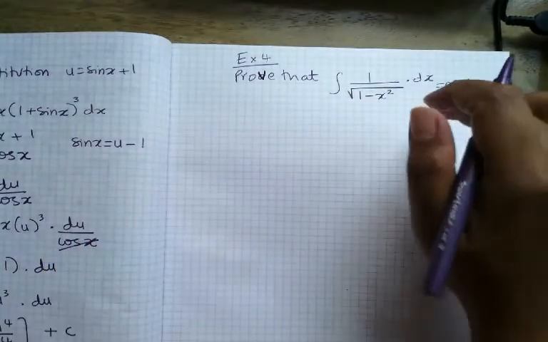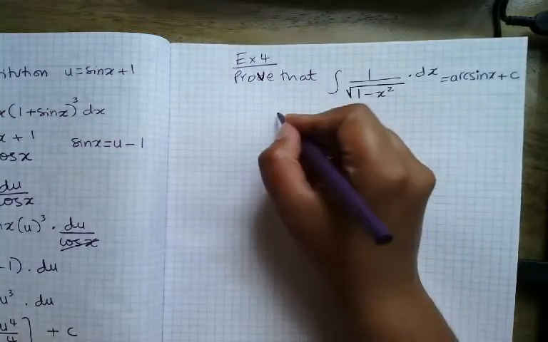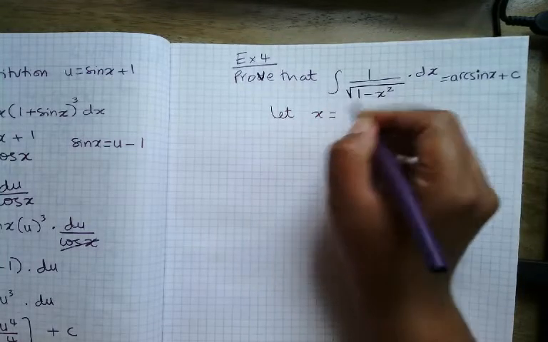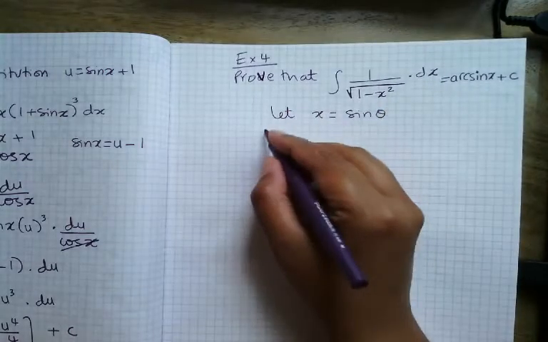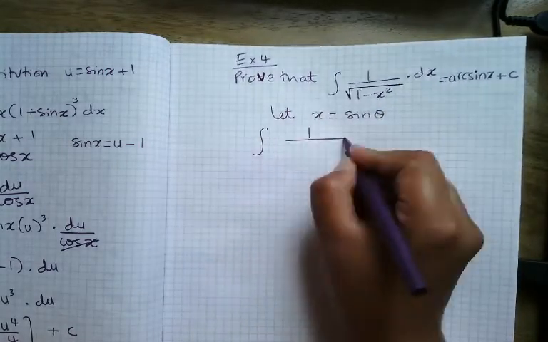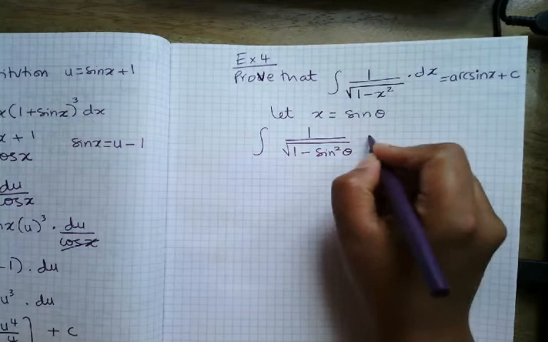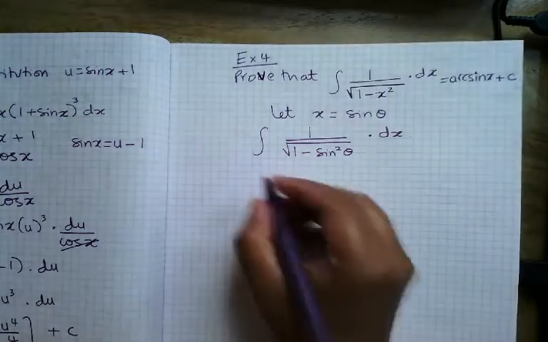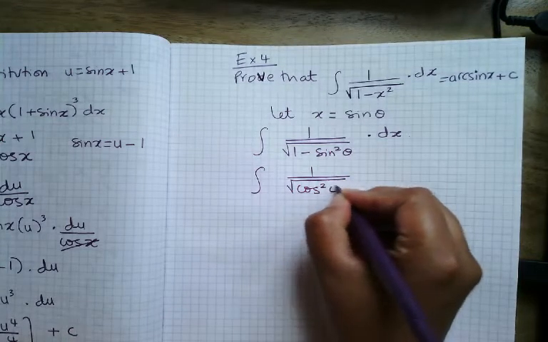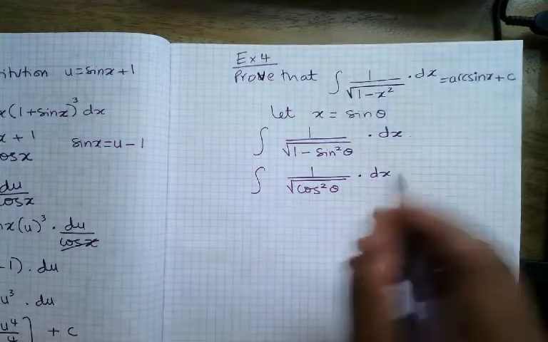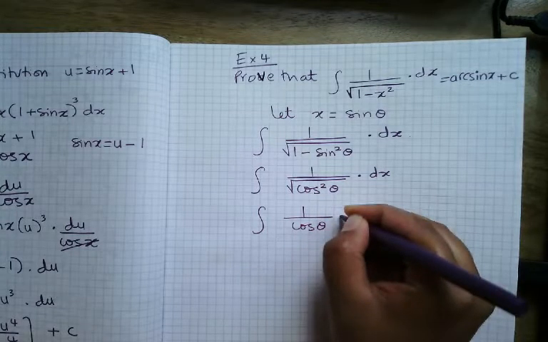Okay, so this integration is actually given in your formula book anyway, but the substitution that you need to start with is you need to let x is equal to sine theta. Okay, and you'll see what happens here now. So put our substitution in there, you'll get 1 minus sine squared theta dx. This will then give us 1 over cos squared theta, because I'm using that identity. And then this comes down to 1 over cos theta dx.